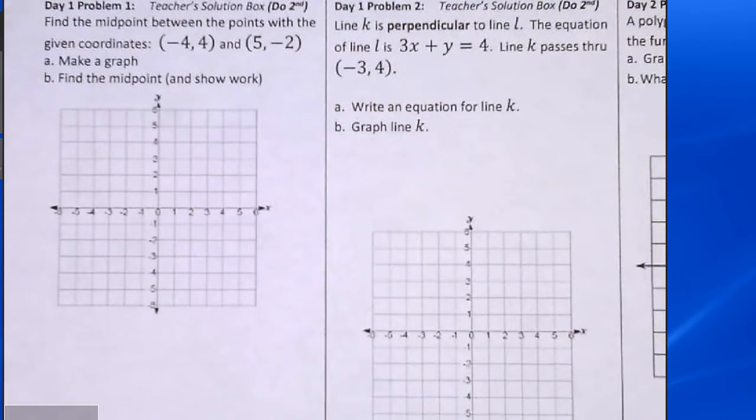Here's the answer for day 1, problem 1. Find the midpoint between the points with these coordinates. Make a graph and find the midpoint by showing work.